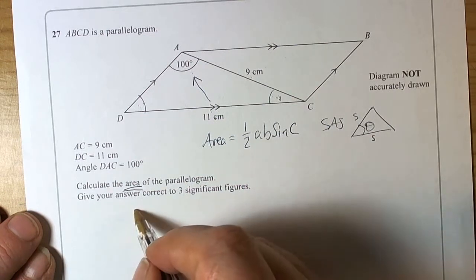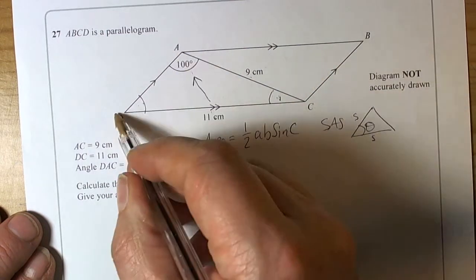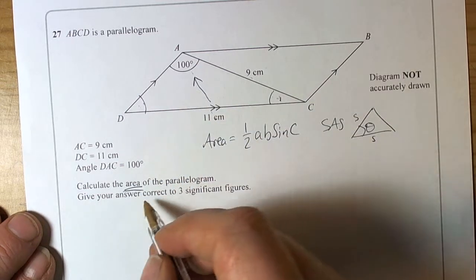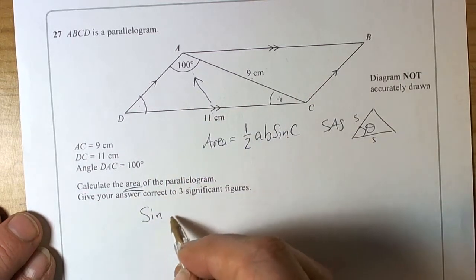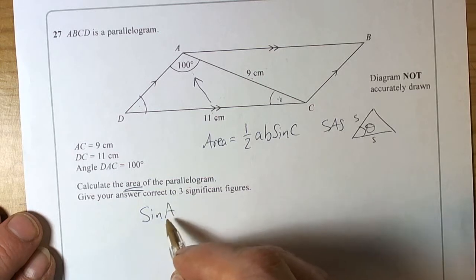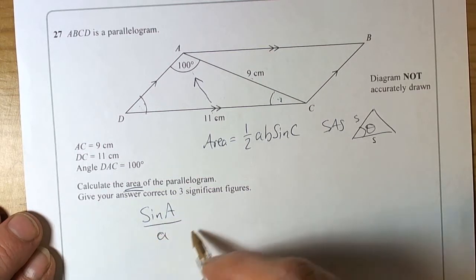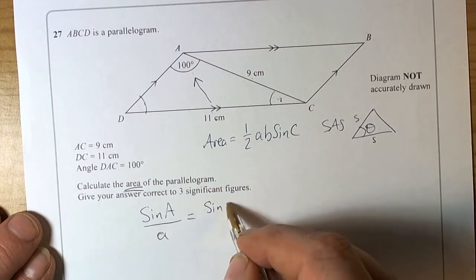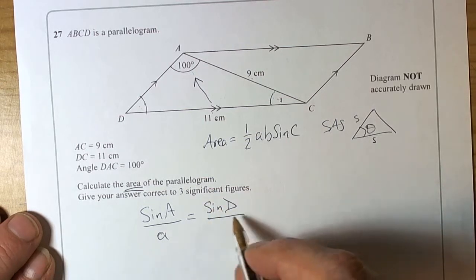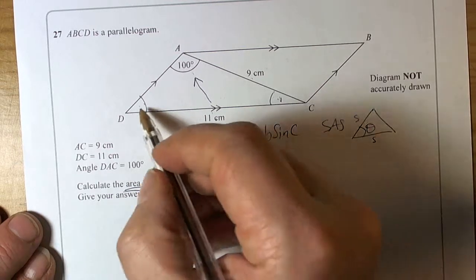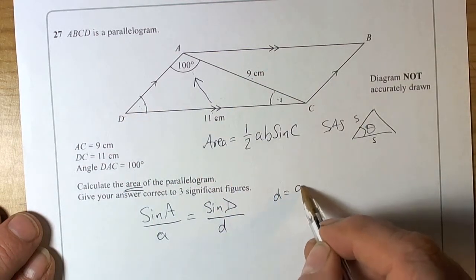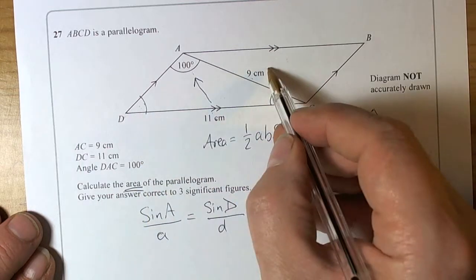So basically the sine rule says, now we're using the letters A, D and C for this one, because I want an angle, I'll put that on the top. So the sine of the angle A over the side length of A is going to equal the sine of the angle at D over the length of D. Now the length is always opposite the angle, so in this case little d will be 9 centimeters, because that's opposite the angle D.